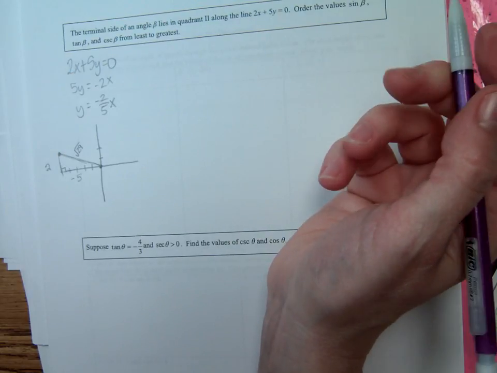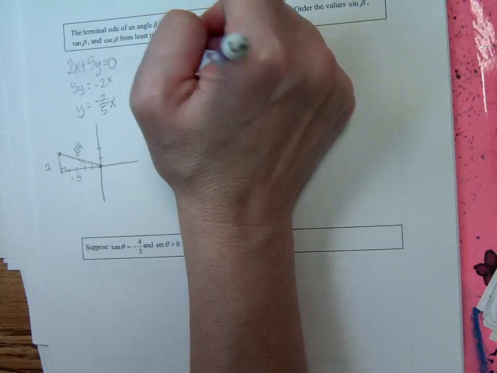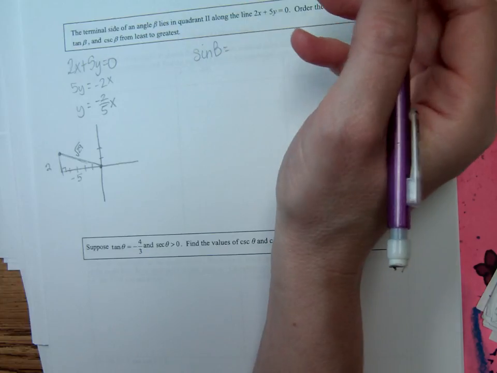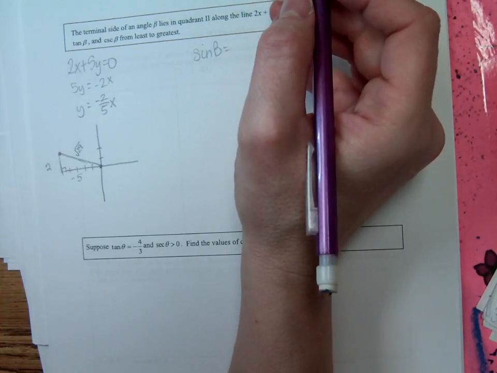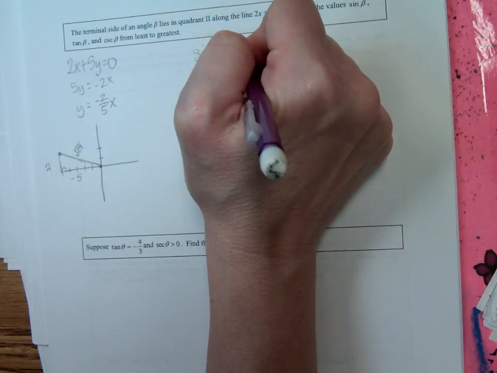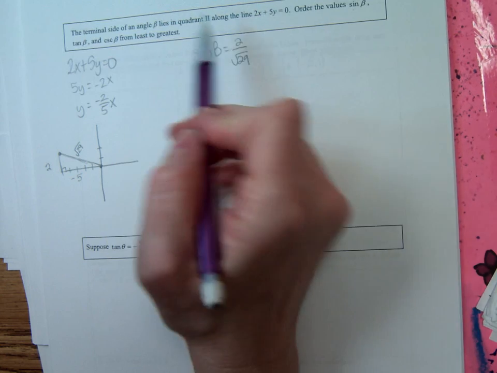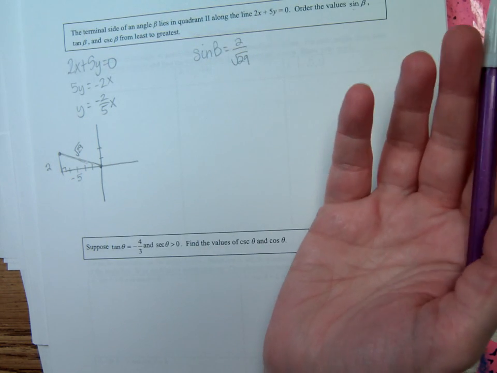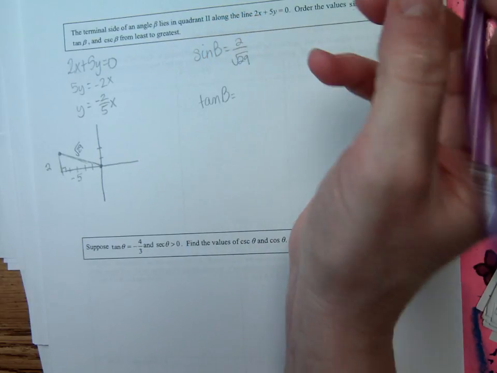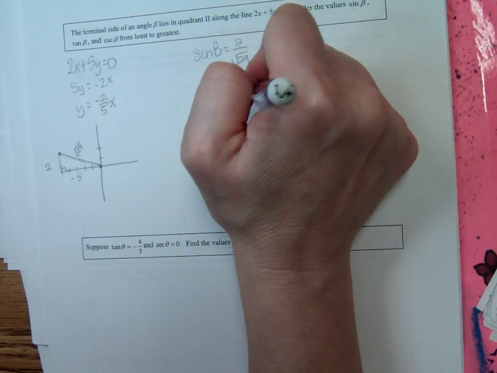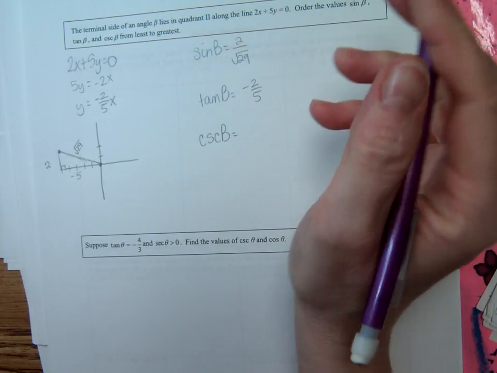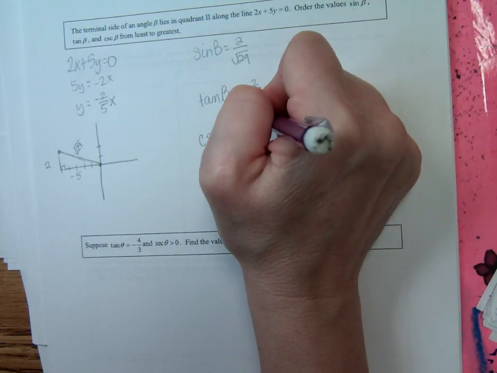Alright, so before we can put them in order, we need to find them. What's the sine of beta? 2 over the square root of 29. Since the ultimate goal is to order them from least to greatest, we don't have to rationalize anything, because we're just going to have to figure out which one's bigger anyway. What's the tangent of beta? -2/5. And then what's the last one? Cosecant. Square root of 29 over 2.